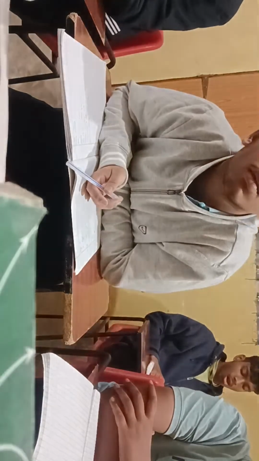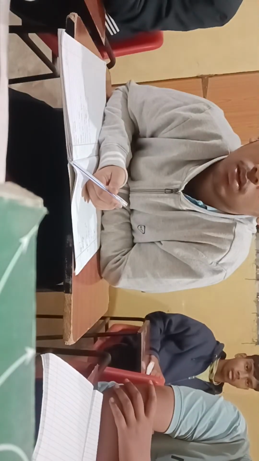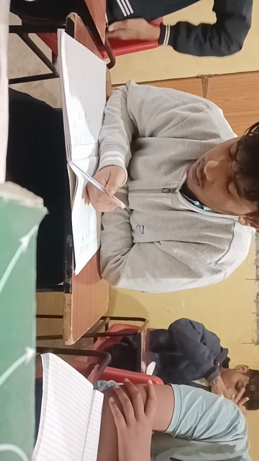The assertion: the functional group present in alcohols is OH. Reason: it is the same group as present in water, and so water and alcohol have similar properties. A is true, R is false. Good.